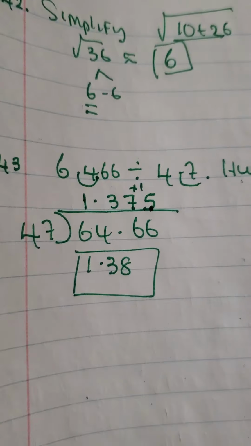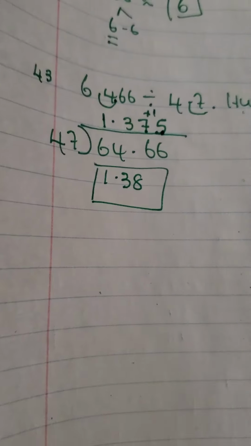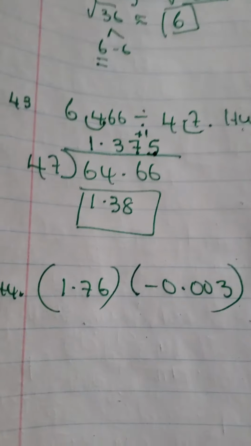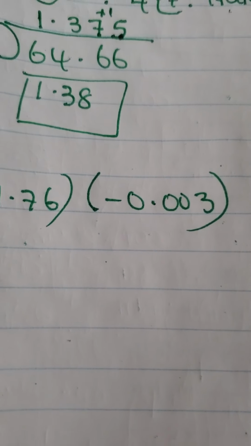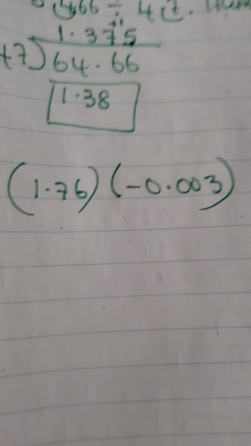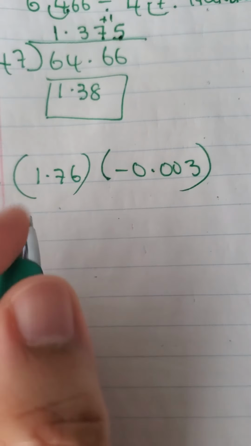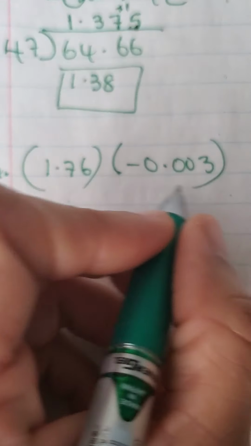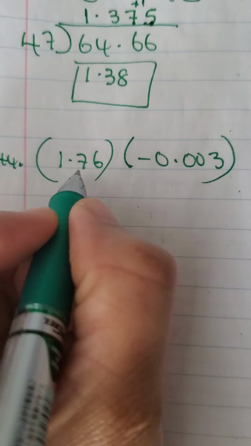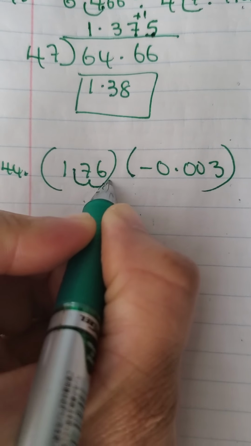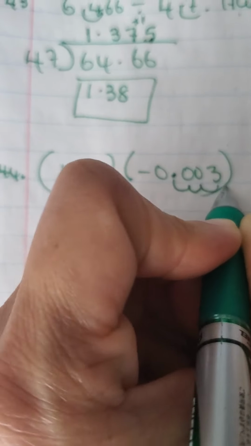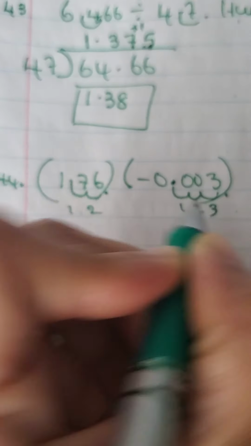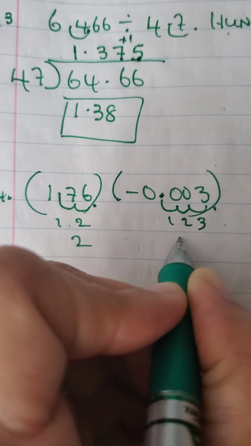Let's see what our next question has to offer us. Question 44. So question 44 is actually asking us to find the product of two decimals. One is negative and one is positive. So be careful. My answer will be negative. Remember, I don't believe in working with decimals when it's finding the product. I believe in making them into whole numbers by moving them the amount of times that they need to be moved to become whole numbers. So here twice and here 3 times.